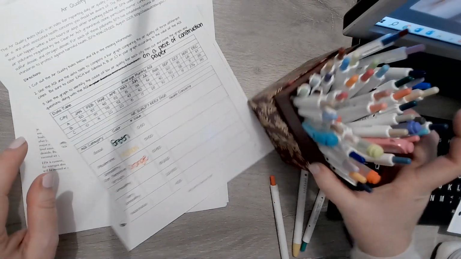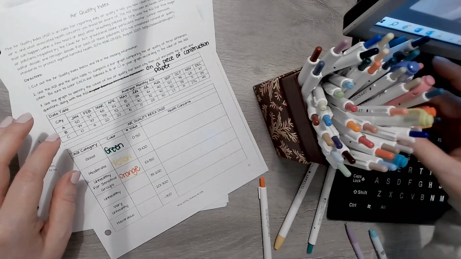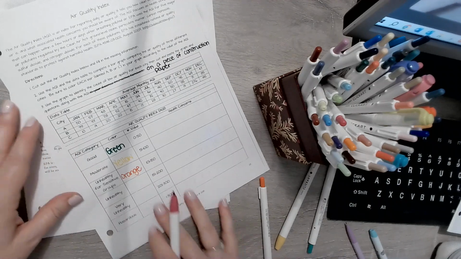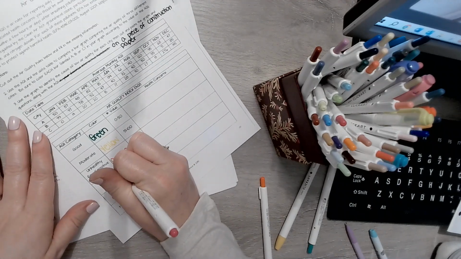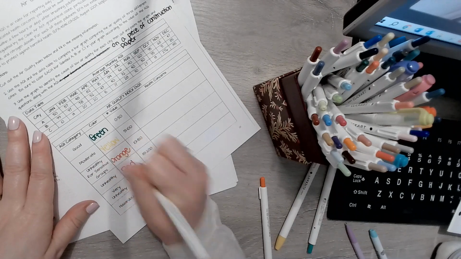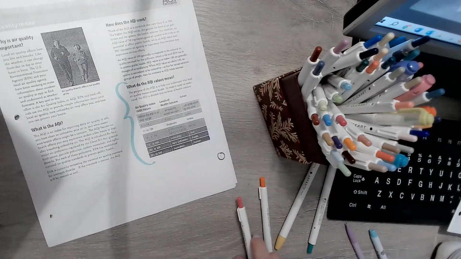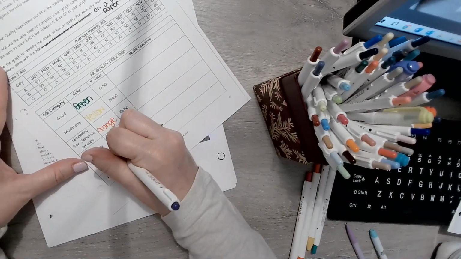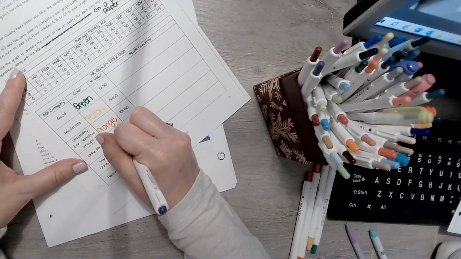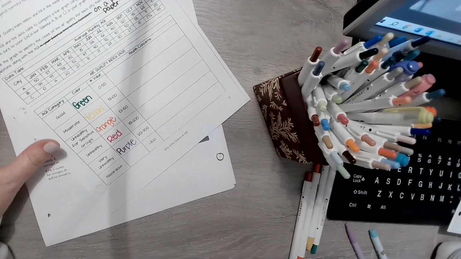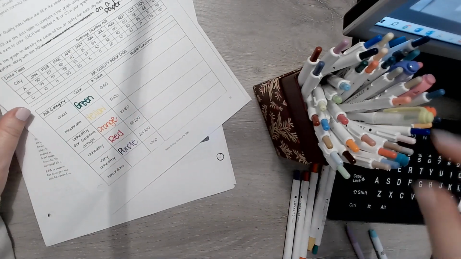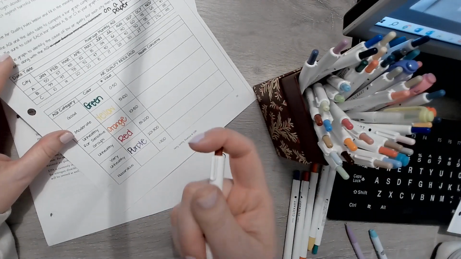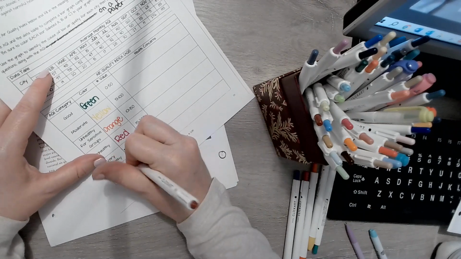red. I don't like red, so I don't usually have a red on hand. So for my sake, I'm going to use pink, like a dark pink, for red. Purple for very unhealthy. And that's one that's almost dead. And then finally maroon. Like I said, kind of this reddish purpley color.